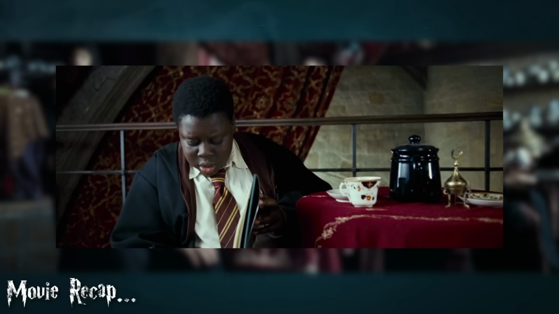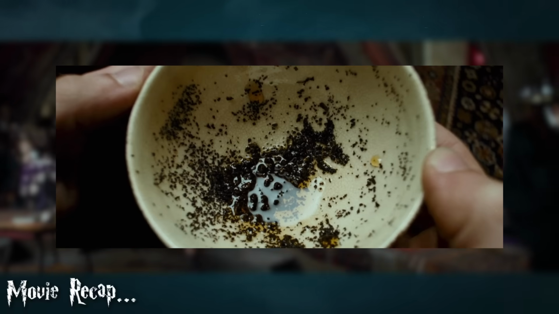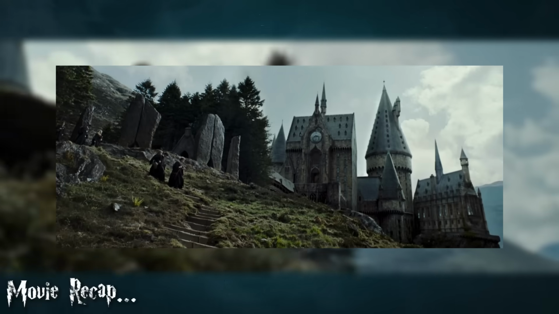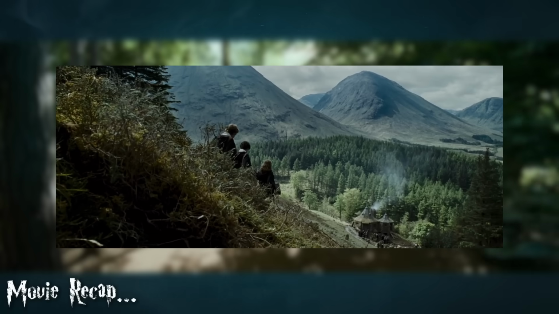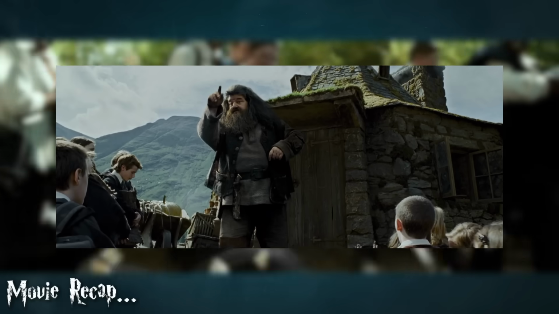Another Gryffindor boy then reads off what the Grim is and says that it's a death omen, and we're left on this ominous image of a dog in the bottom of Harry's teacup as the movie cuts to the next scene. We then see Ron, Harry, and Hermione walking down a path to Hagrid's hut as he then takes the students to their first Care of Magical Creatures class.